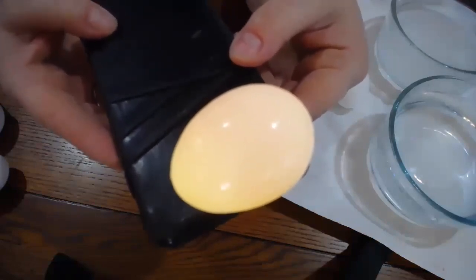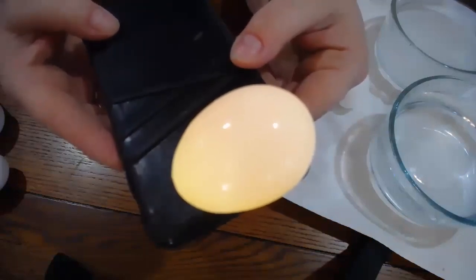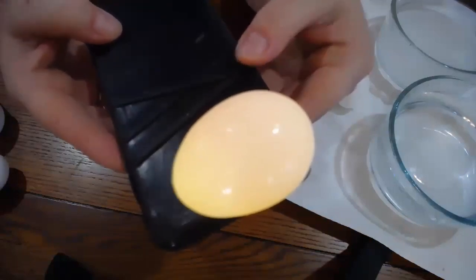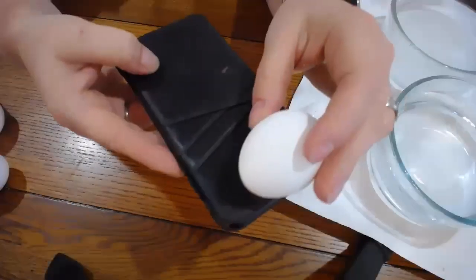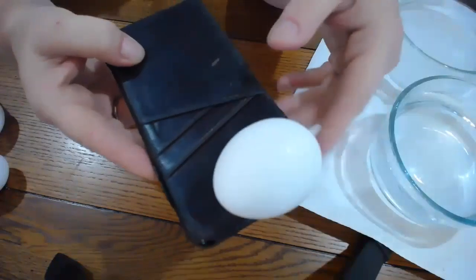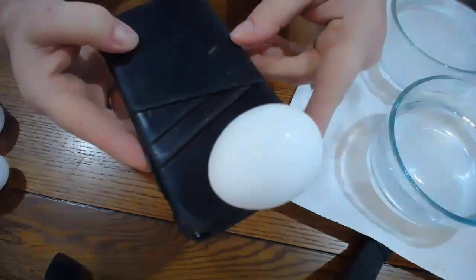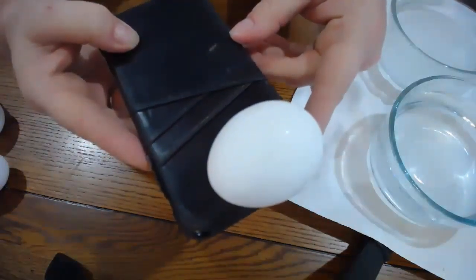What that means is that the material on the inside of the egg is translucent. It allows light to travel through. Let me take the other egg. Sorry about that. Do you see the same emittance of light coming through? This egg just looks kind of white, doesn't it?